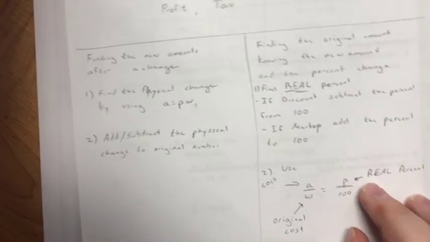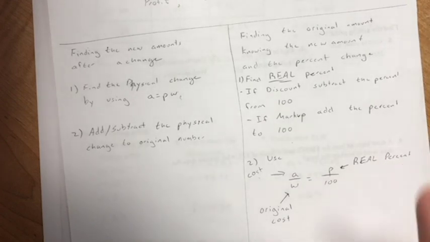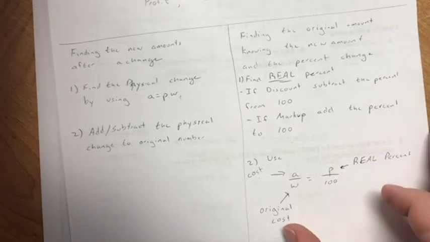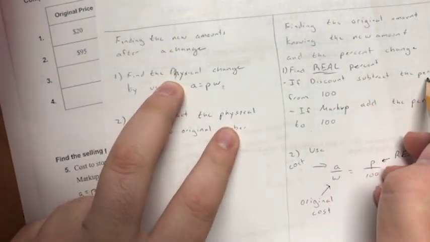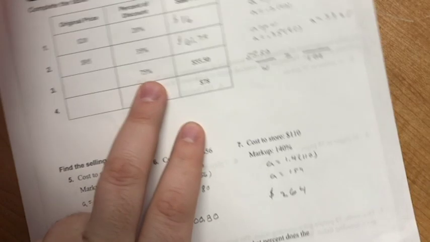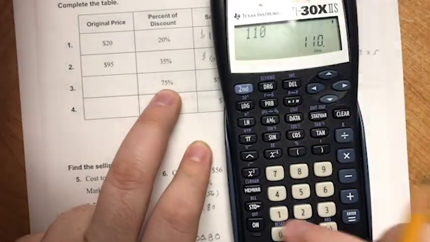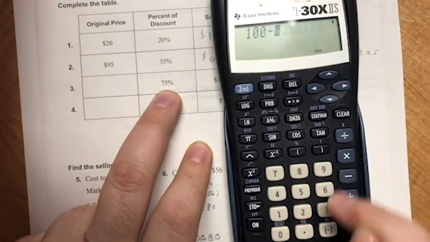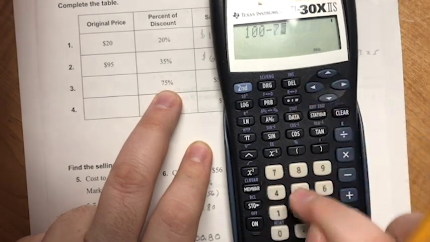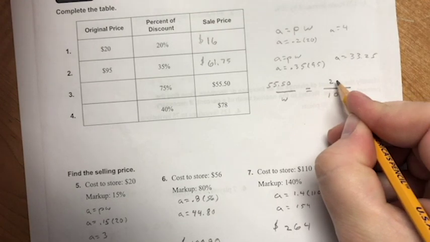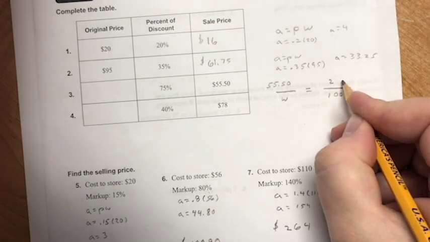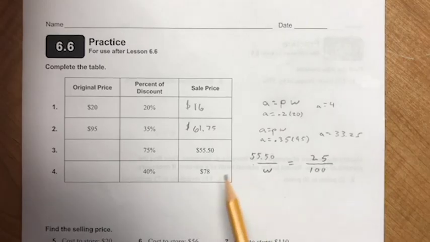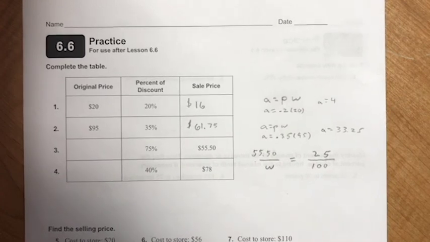This statement here is where a lot of confusion happens, and I'm trying to simplify this. The real percent. If it's a discount, it says I'm going to subtract the percent from 100. So what I'm going to do is say 100 minus, whoops, I already just gave the answer, minus 75 gives me 25. This is the real percent. Now that we have everything in there, we basically cross multiply and divide like we always do.